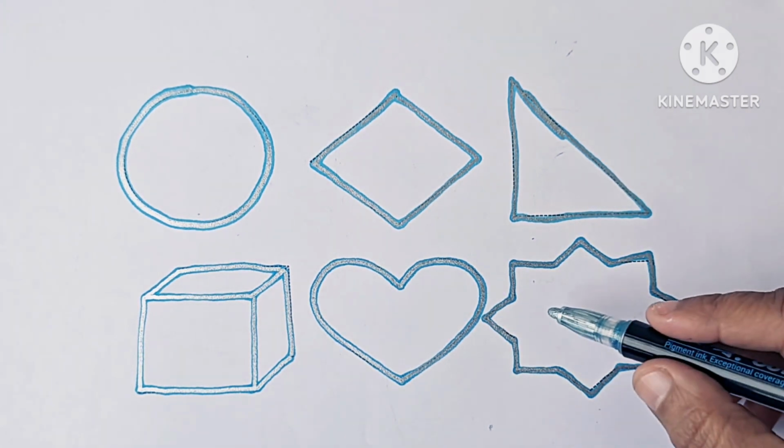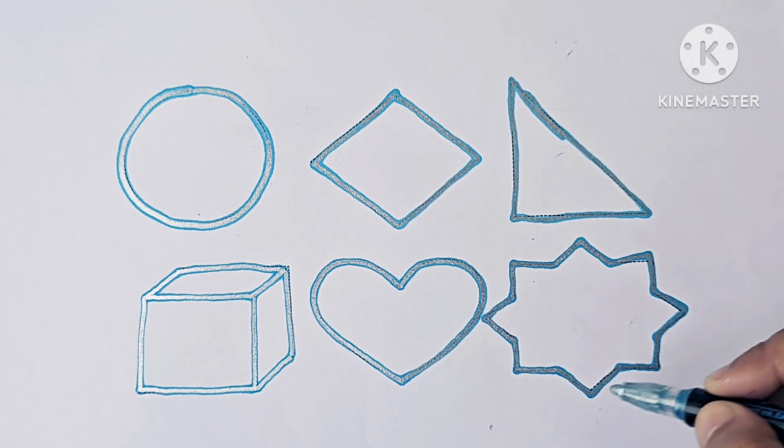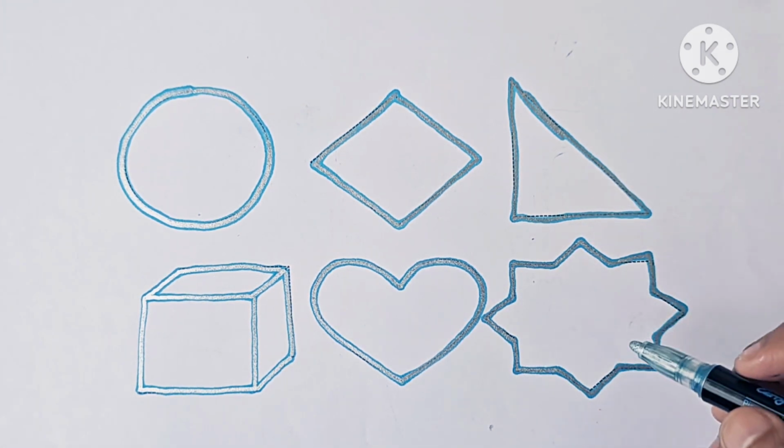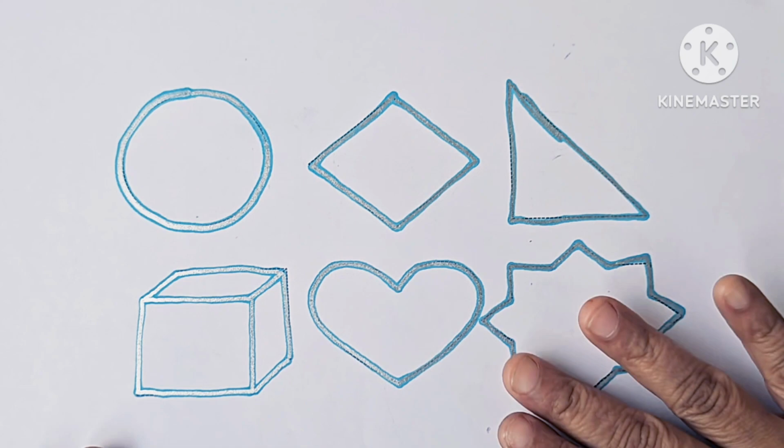This is a star. It has 8 points. 1, 2, 3, 4, 5, 6, 7, 8. It is an 8-pointed star. Now let us color these shapes.